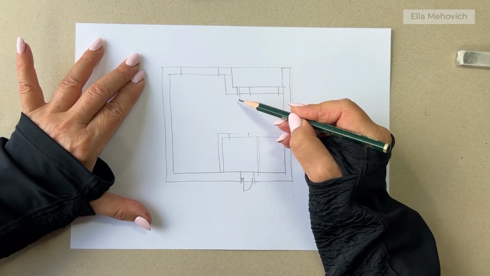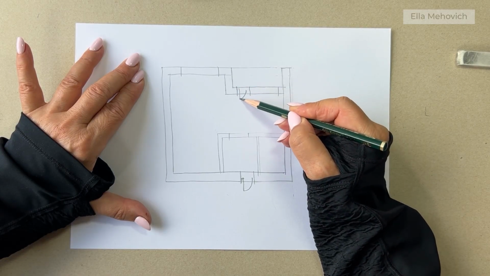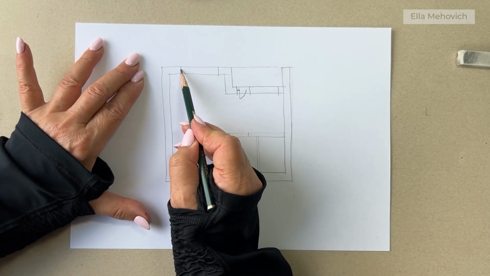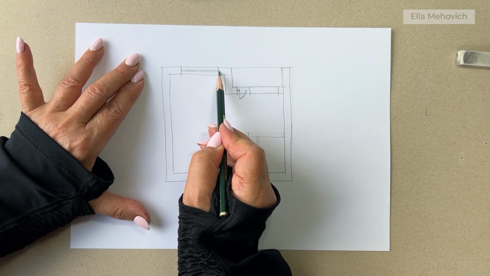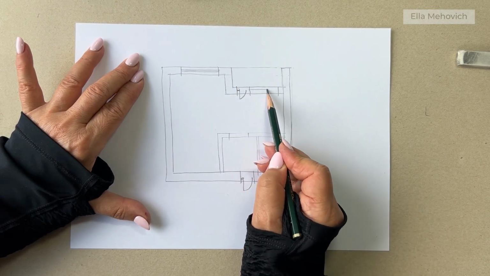You could call it a sketch, a quick drawing. You can always adjust it. Mark where the windows are. Where are the windows in your room or apartment? In my case, there's also a doorway to the balcony.